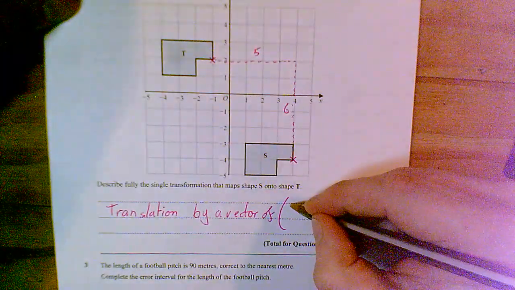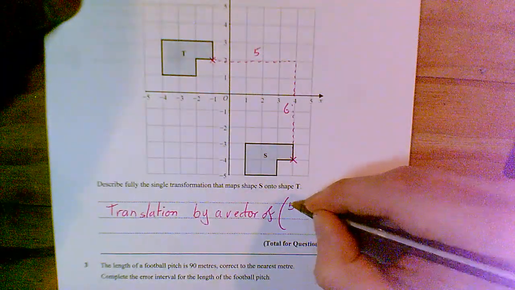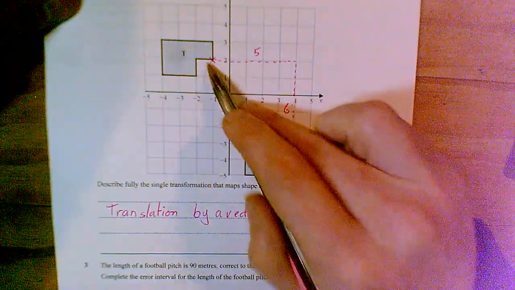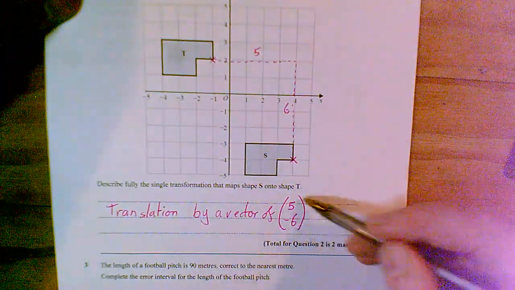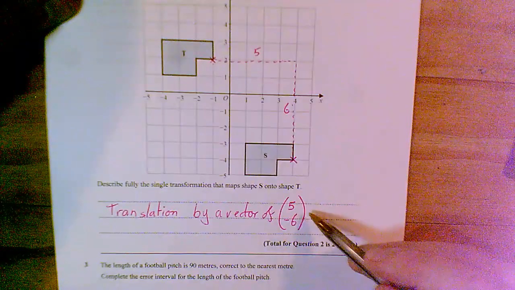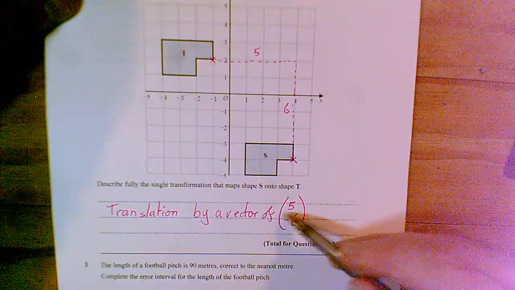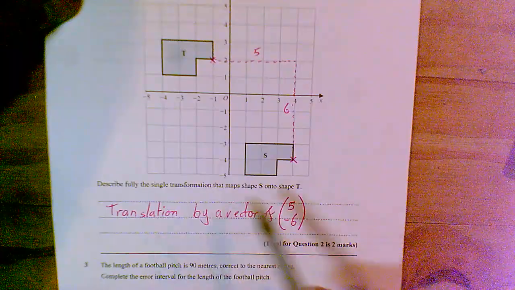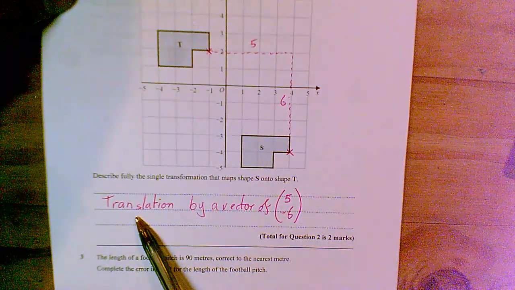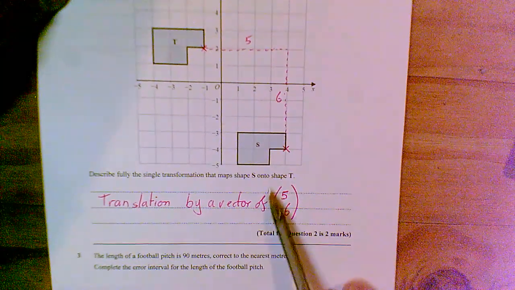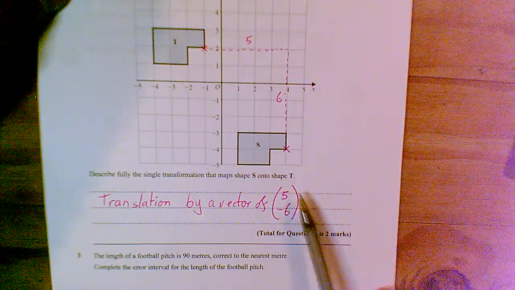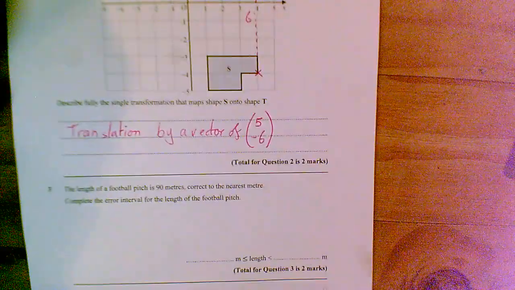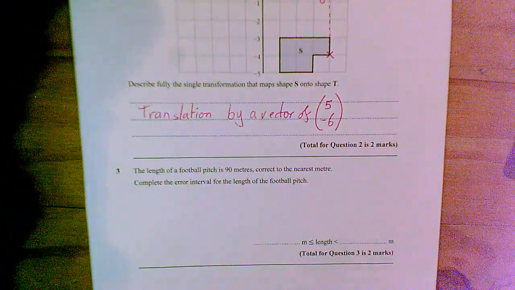Now it's moved positive right 5, so that's x positive, it's moved 5 in the x direction and negative 6 in the y direction. You write it in a big set of brackets with no vinculum, no line like a fraction. So 2 marks, one for writing the type of transformation and the other for writing the vector. Just writing right 5 down 6 doesn't get marks. I'll show you the mark scheme in a minute.